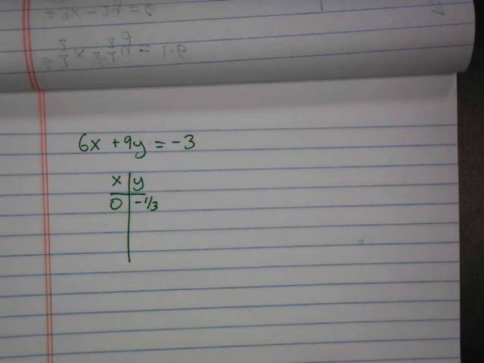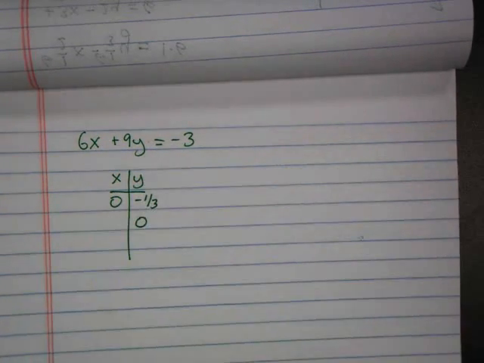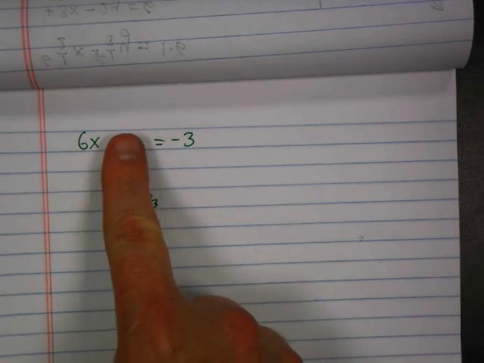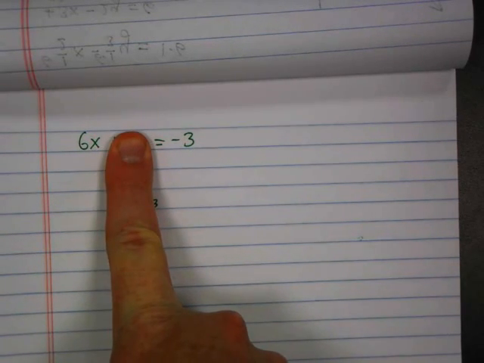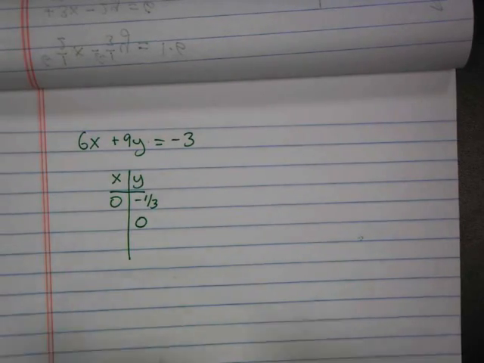Conversely, what do I do when I want to find the x-intercept? Plug 0 in for y. I always plug 0 in for the other letter. When I plug 0 in for y, I have 6x equals -3. I divide, -3 over 6. I reduce this to -1/2.